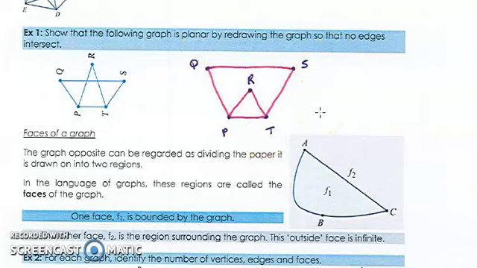This planar identity will then be used to determine how we establish faces of a graph. So a graph, this one here opposite, can be regarded as dividing the paper it is drawn on into different regions.